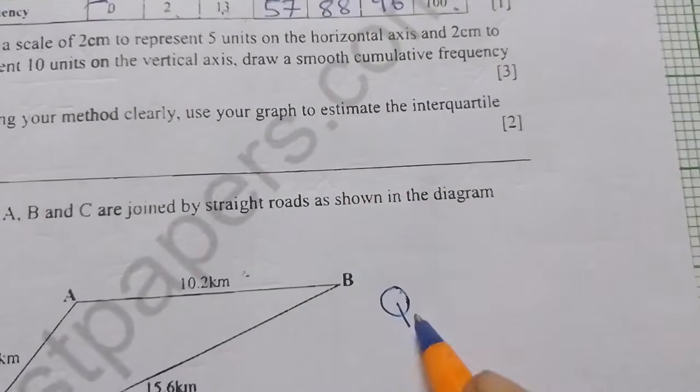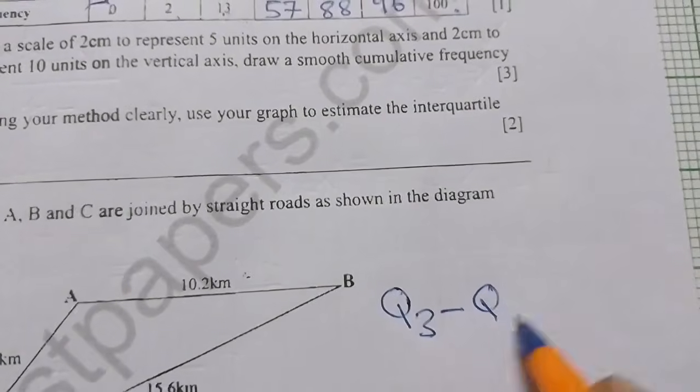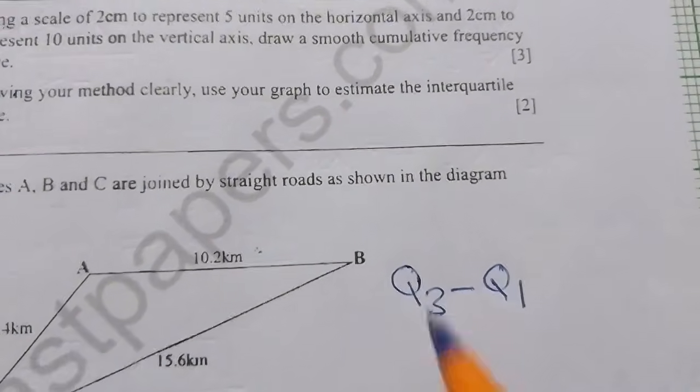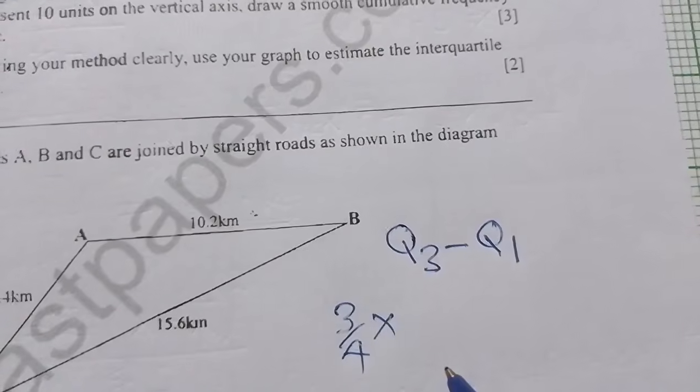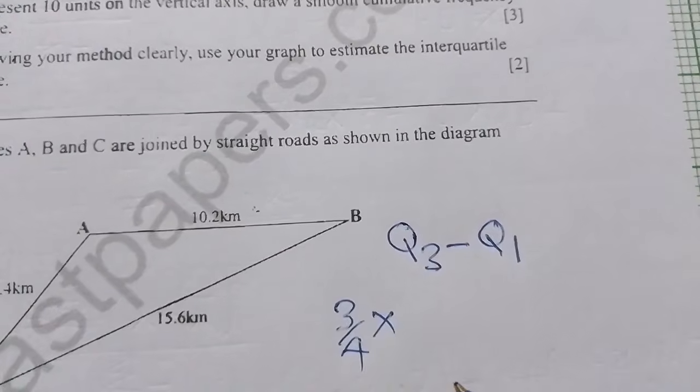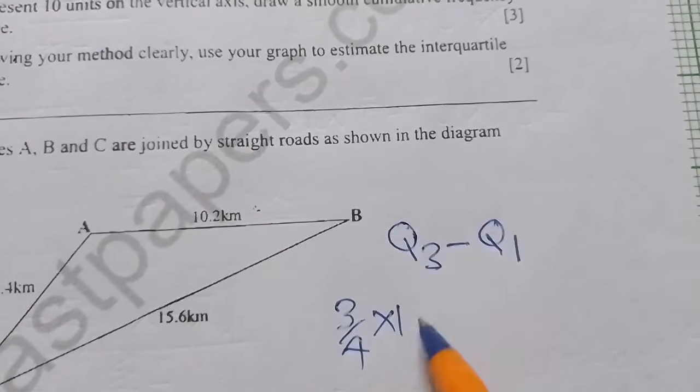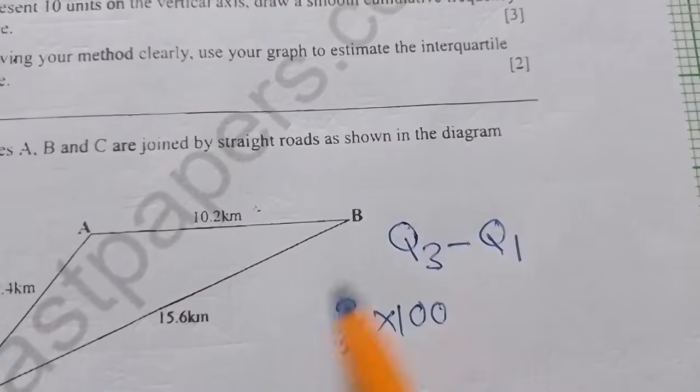Interquartile range, what's the formula? It's upper quartile minus quartile 1. So upper quartile, we say 3/4 times 100.